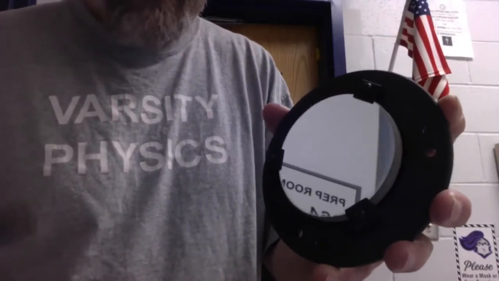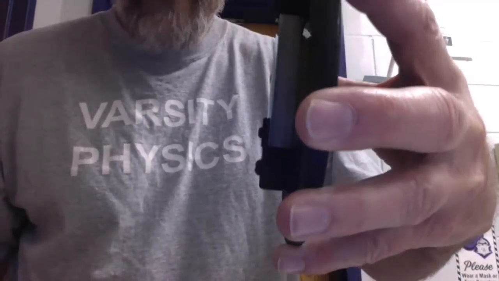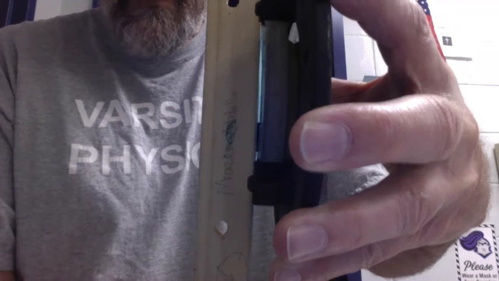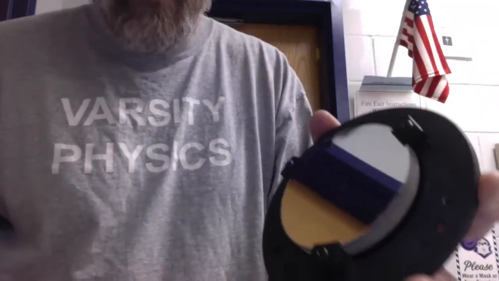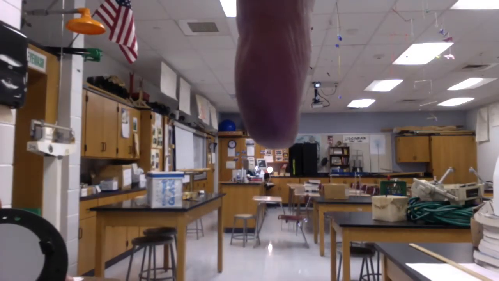I'm going to do a lab with this concave mirror. It's from a telescope. It doesn't have a lot of curvature to it, does it? Look at that. So what I'm going to do first is measure the focal length. Where does the light bulb have to go to measure the focal length? Really far away. See it right there? Way on the other side of the room.